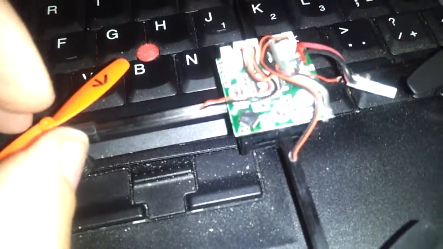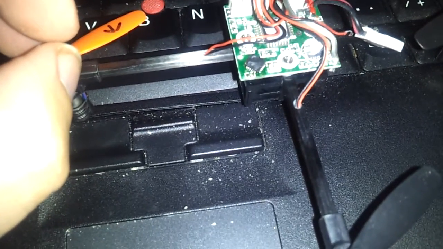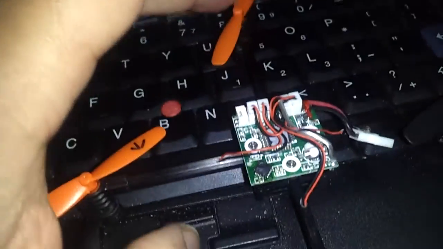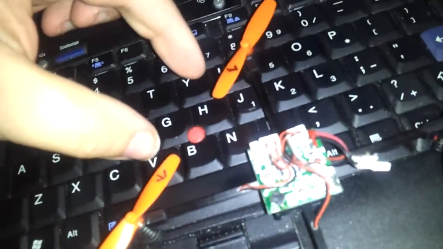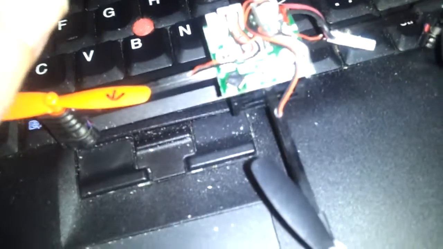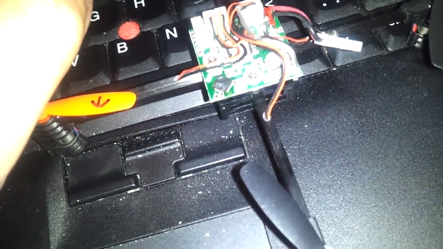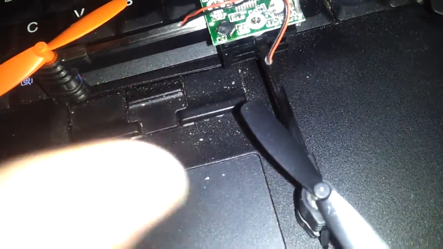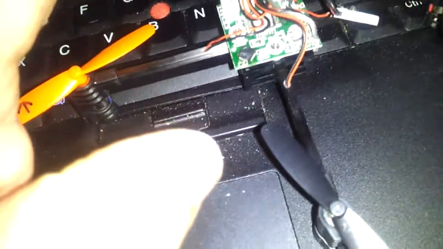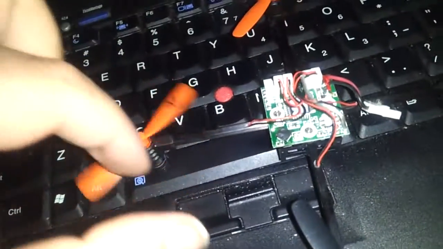Now, if I swap the prop, let me see if I got this right. This prop wants to spin this way. Okay, so the two props want to spin this way. Now, if I swap this prop over to here, it's going to spin this way, which is the wrong way for that prop, because this one is spinning counterclockwise, this one is spinning clockwise.